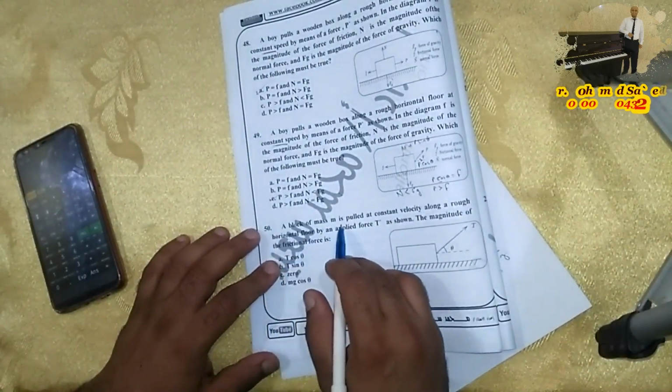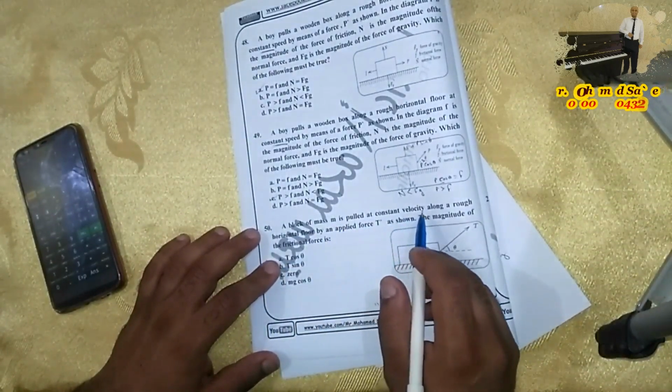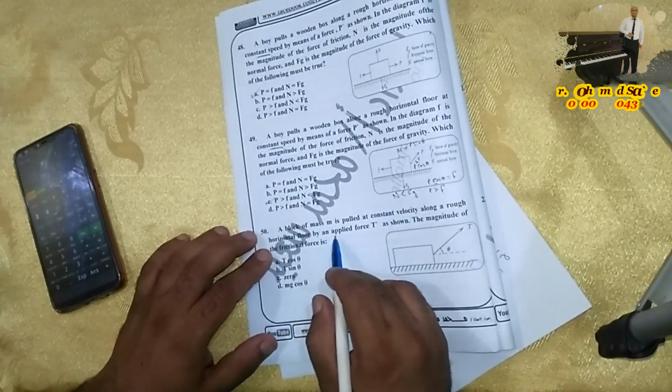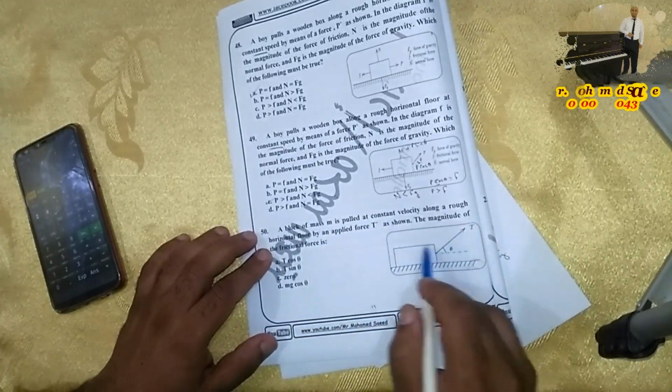A block of mass M is pulled at constant velocity along a rough horizontal floor by an applied force, tension force, as shown.